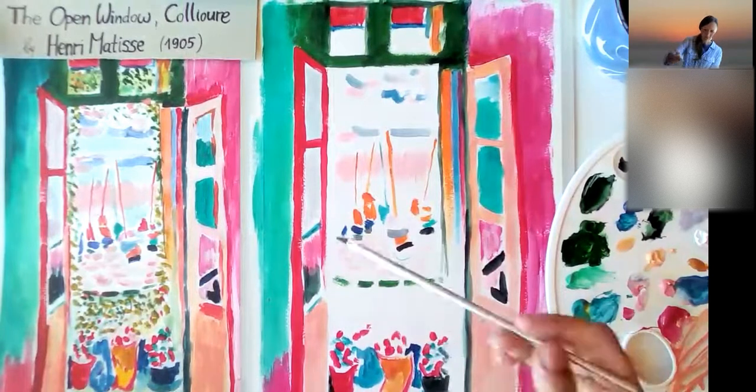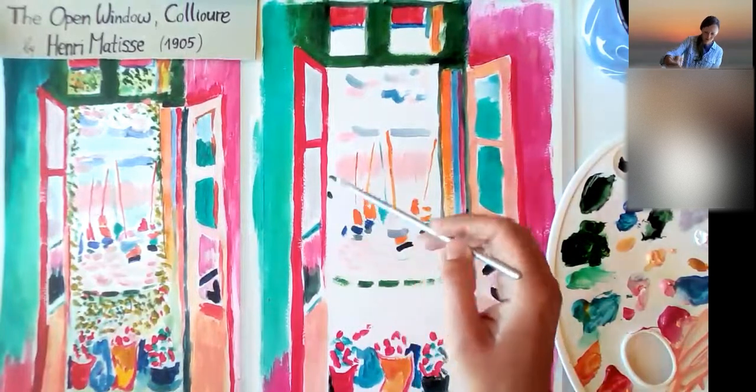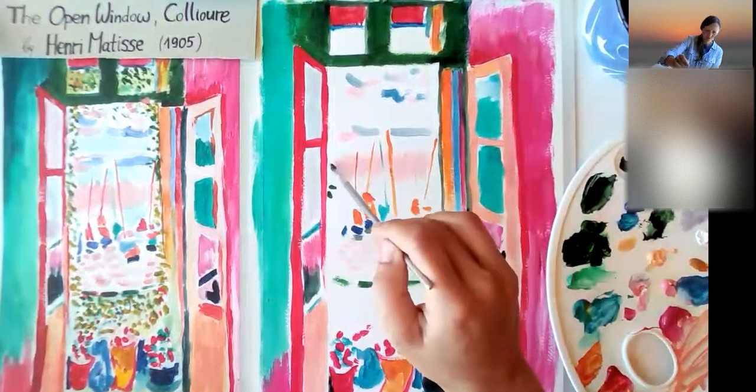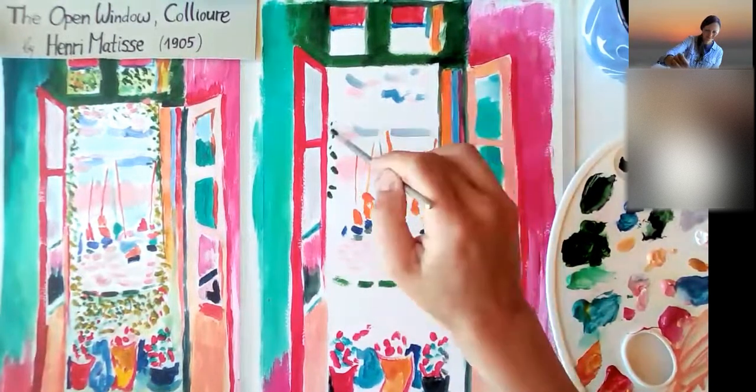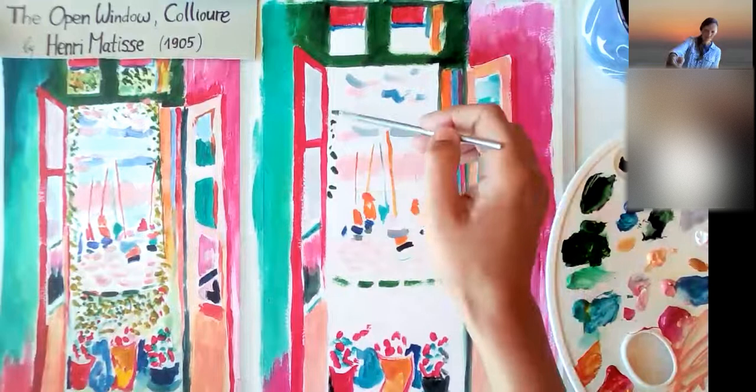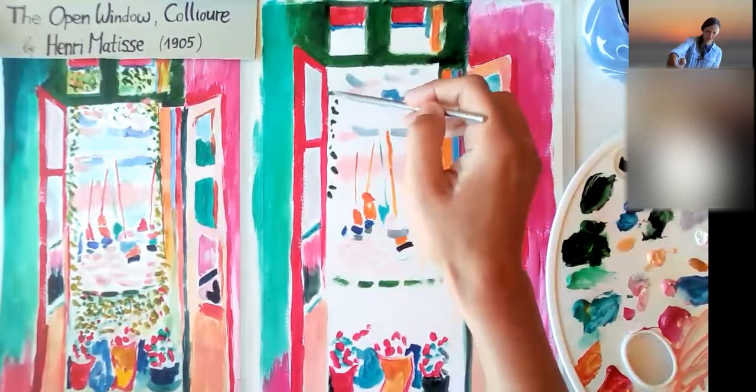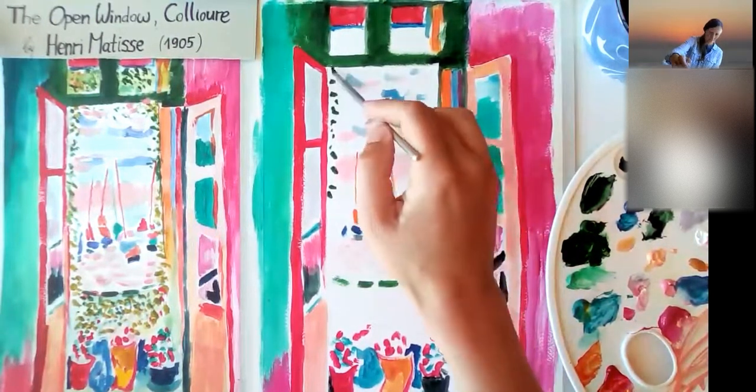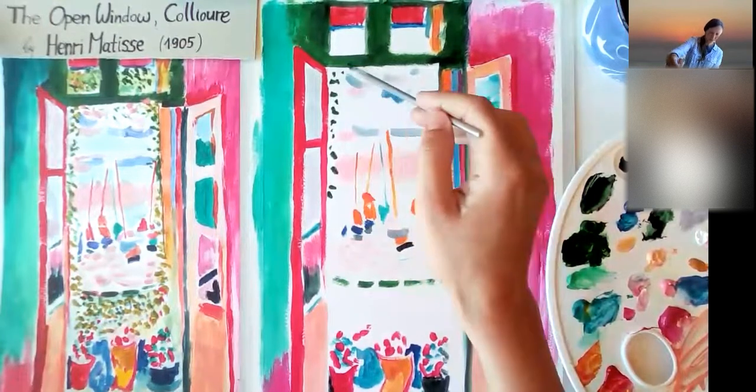Yeah, so one can start, for example, with one brush and one green stripe, just putting some dots, and then later go over again with the ochre.